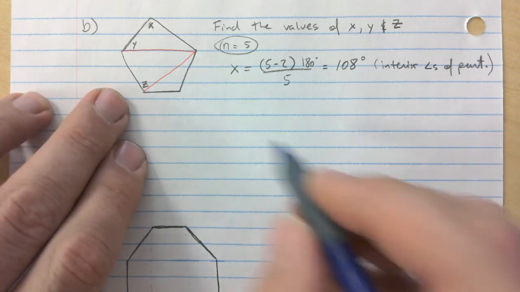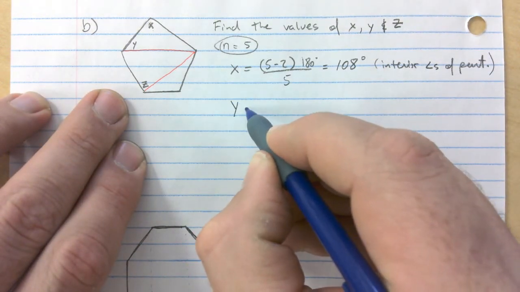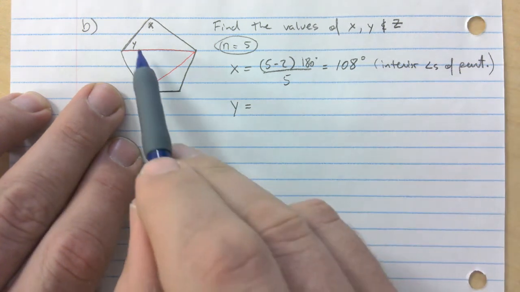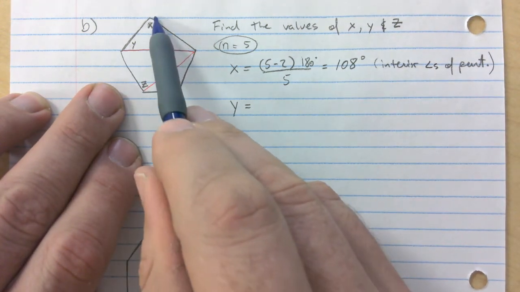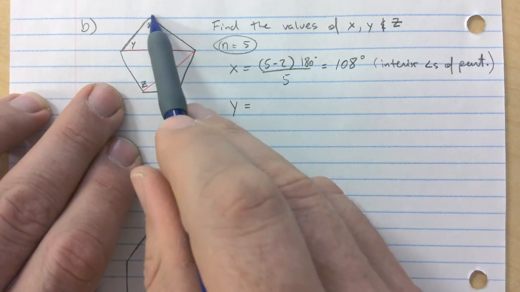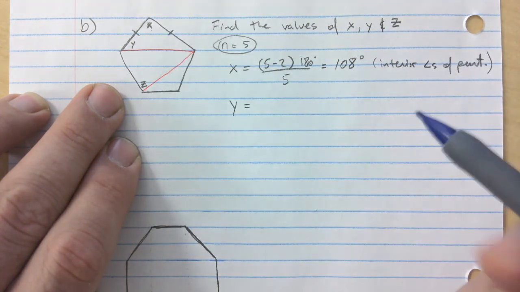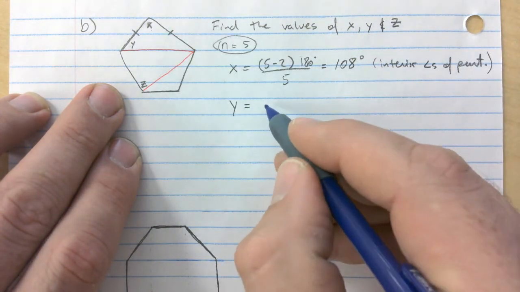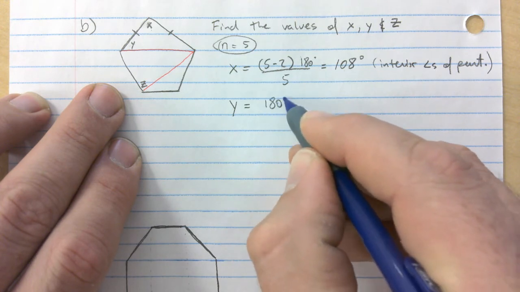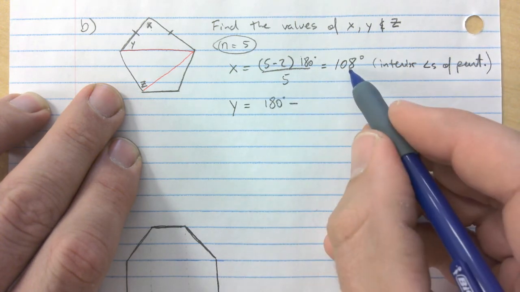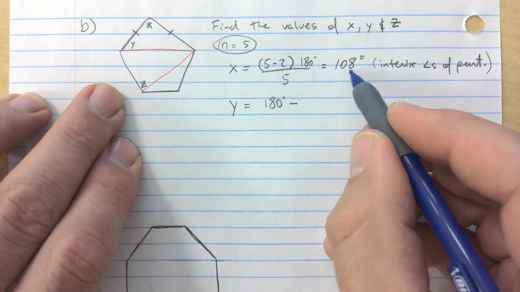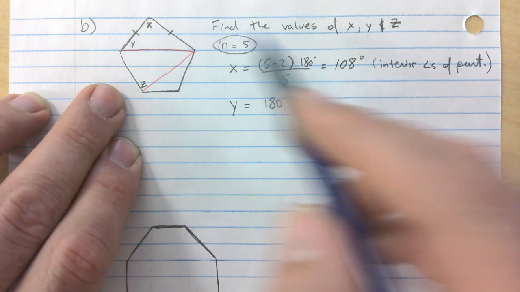Okay. To get y, you should realize that this is a triangle and it's an isosceles triangle. You can go ahead and make that assumption. So y is going to be 180 minus the 108. In this case, it's 108 at the top, right?